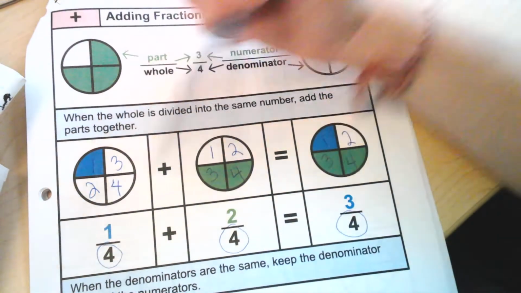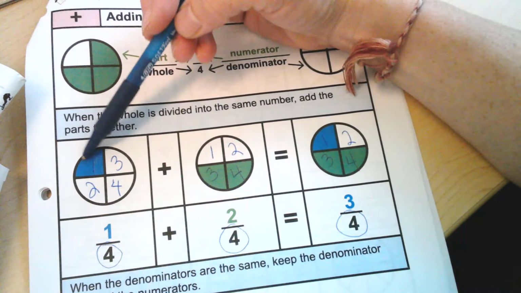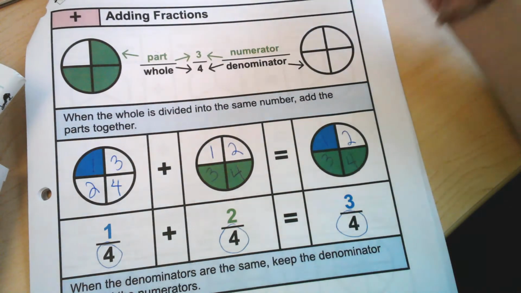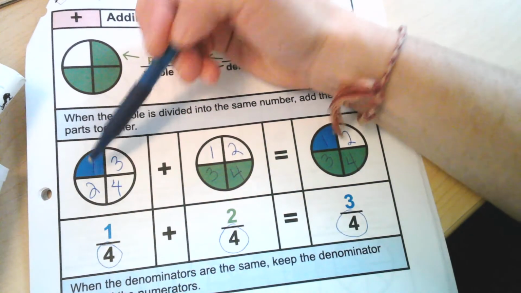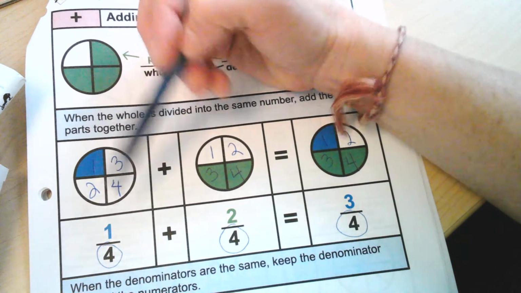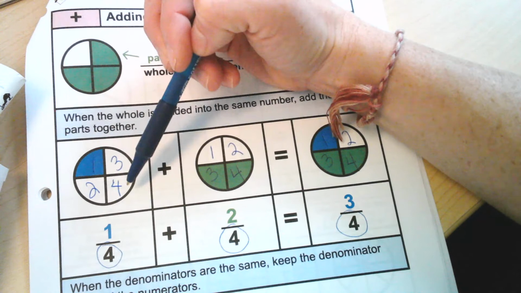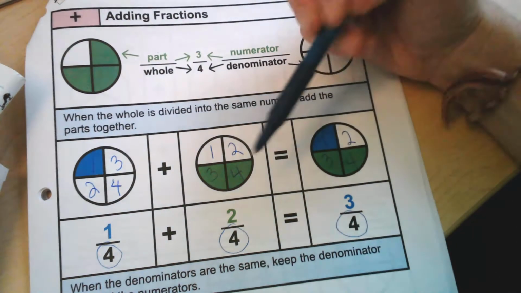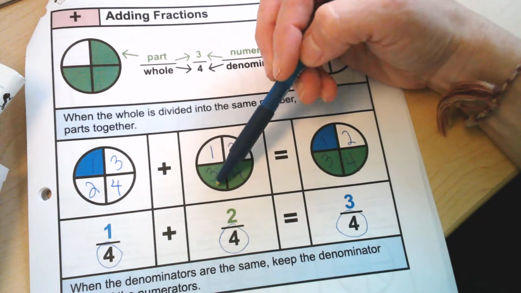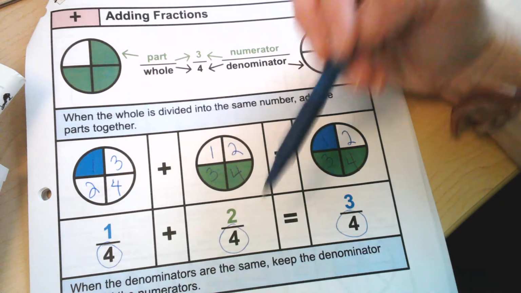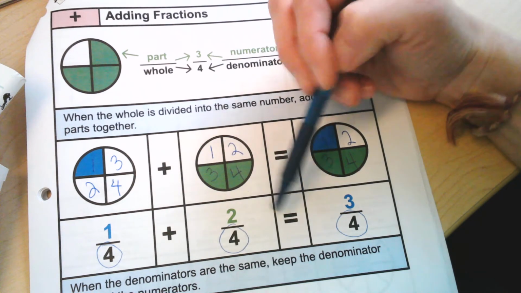All right. And we base the numerator on the parts that are shaded. Okay. So if we look at this first one, 1 is shaded. So I write 1, and my fraction is 1 over 4 are shaded. On my second one, I have 2 shaded. So my fraction is 2 over 4.